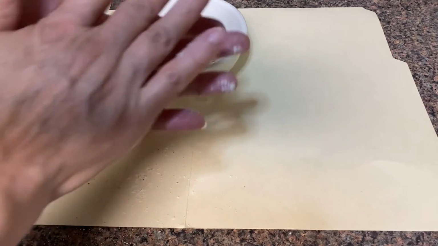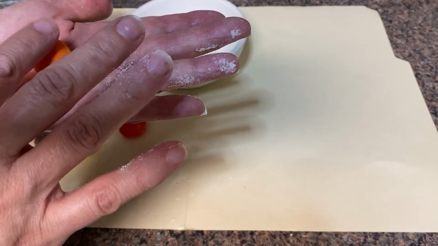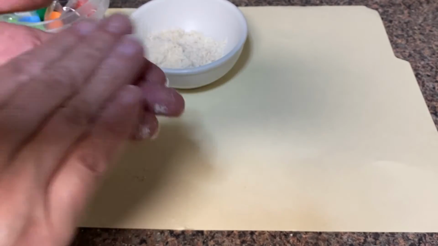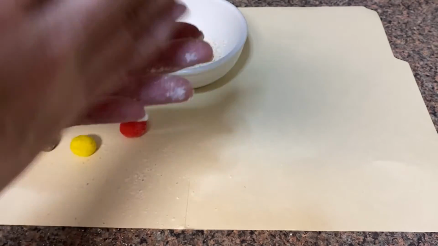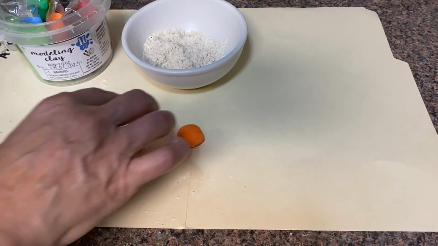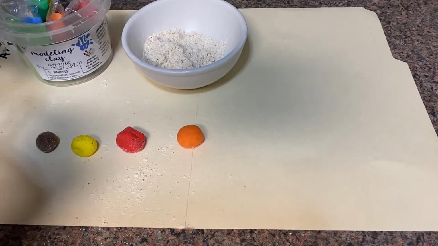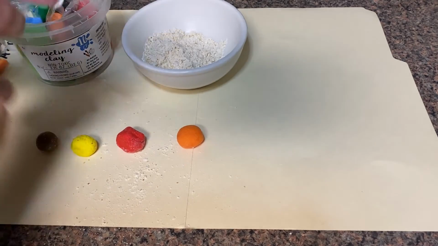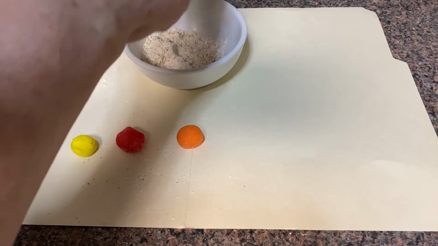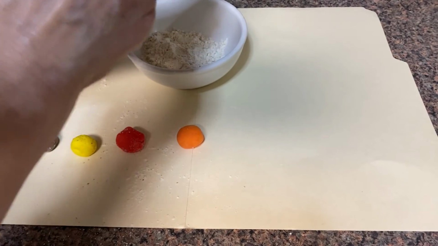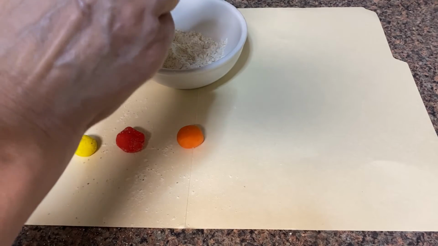Like I was telling you, roll it around in the palm of your hand, okay? You don't want to use your fingers, because that doesn't get you a ball like rolling it in the palm of your hand will. We can try it that way so you can see. So here we go. A little bit of flour just in case. Some of these are not as gooey as that one yellow was.